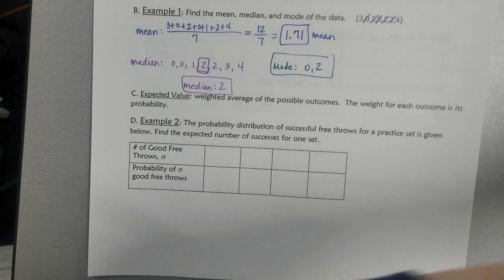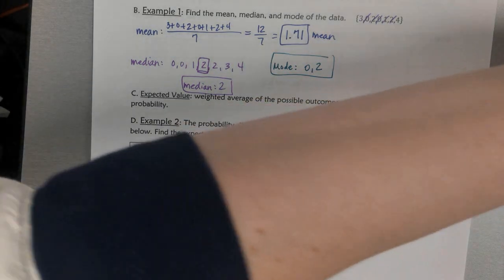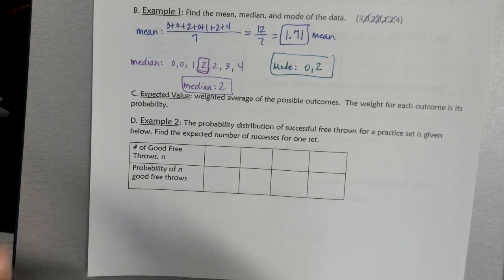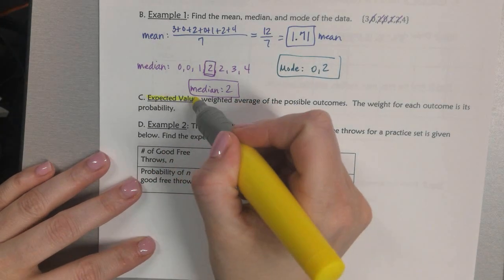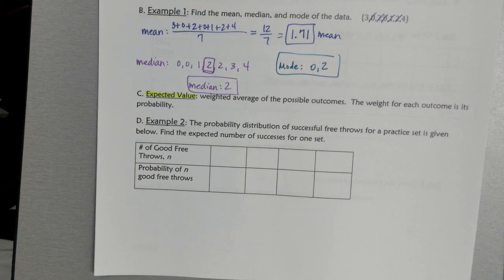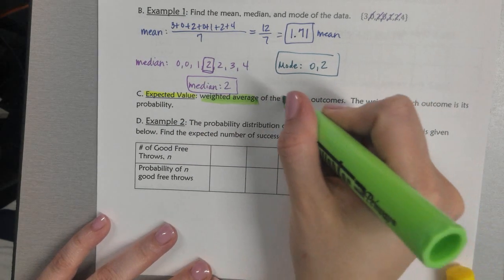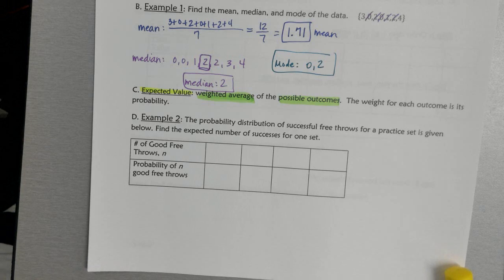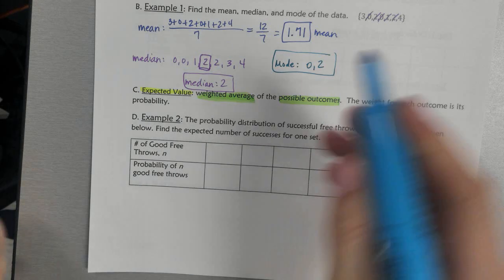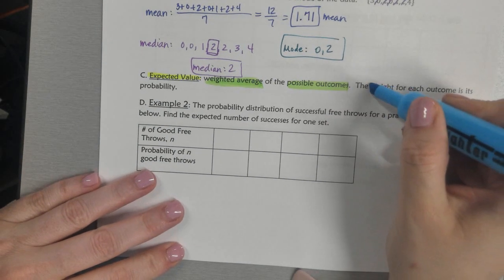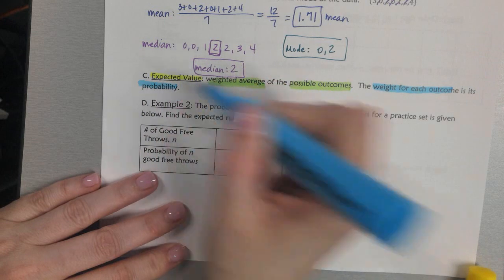All right, so the next thing we're going to do is we're going to talk about something called the expected value. That is a weighted average of possible outcomes. Okay, so the expected value is the weighted average of your possible outcomes. The weight for each outcome is the probability. So some of the stuff that we're doing in this section, and actually more heavily in the next section, is related to our probability work. So the weight for each outcome is its probability.